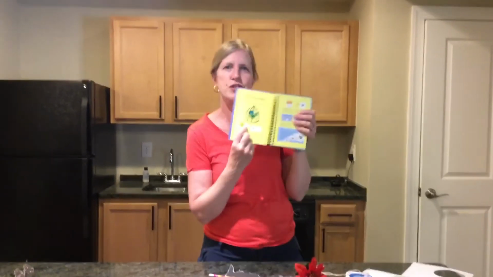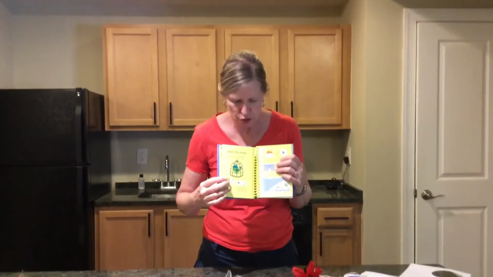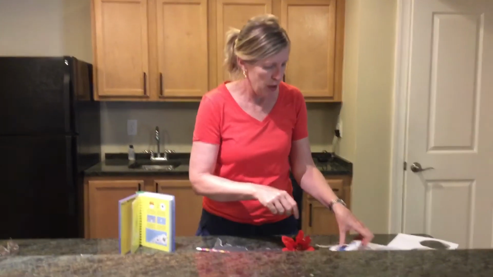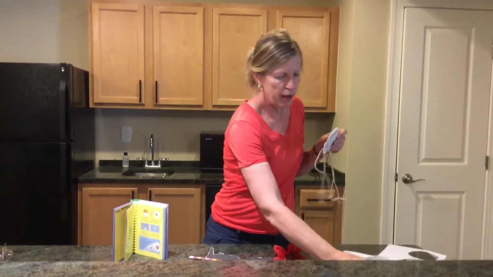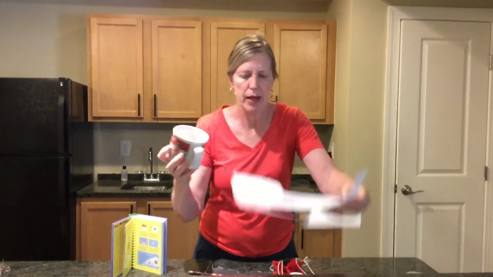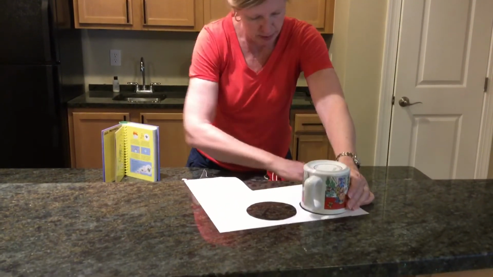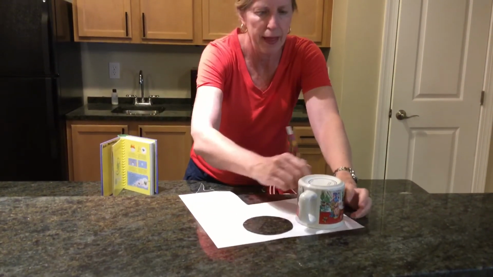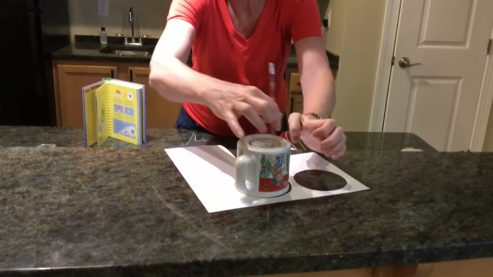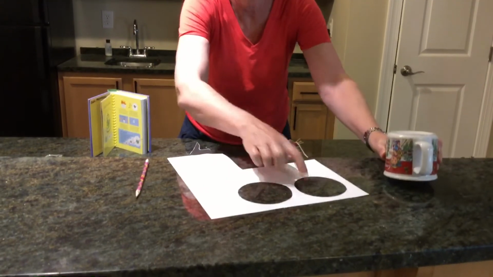It's called Catch the Birdie. And what you do, I'm going to send to Mrs. Orr some templates you can use, some examples you can use and cut out at home. But what I did was I took a mug and put it upside down on a piece of thick paper and I traced it with a pencil 2 times, and then I cut out the circles.